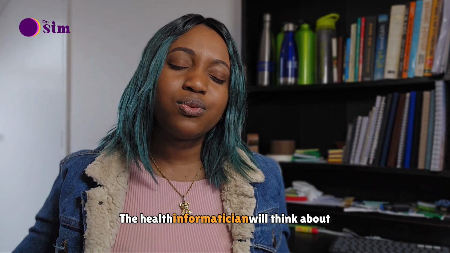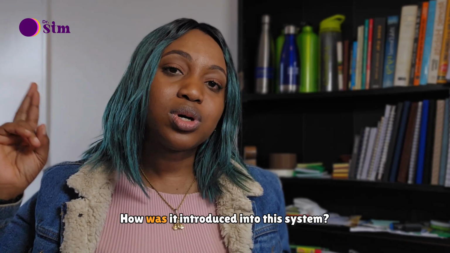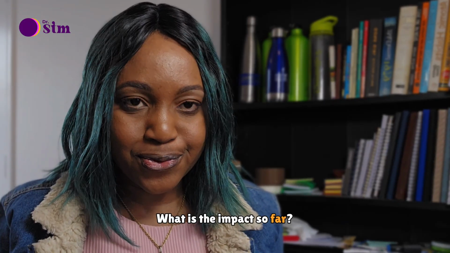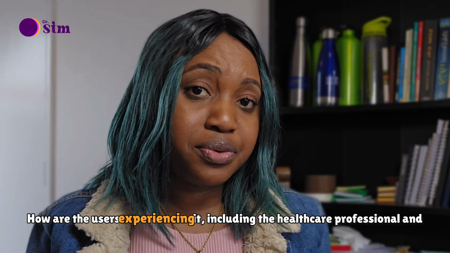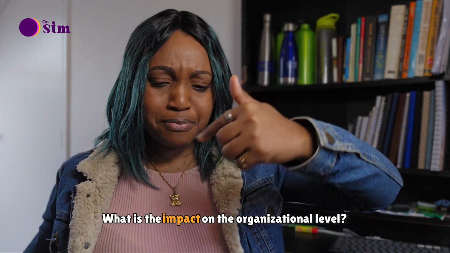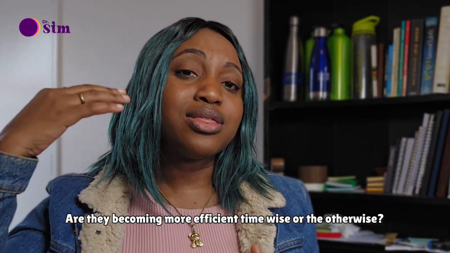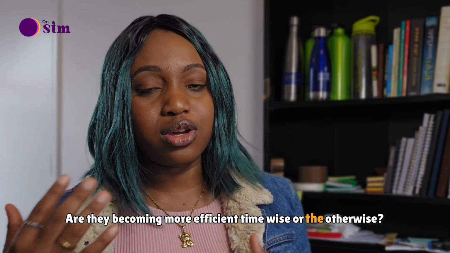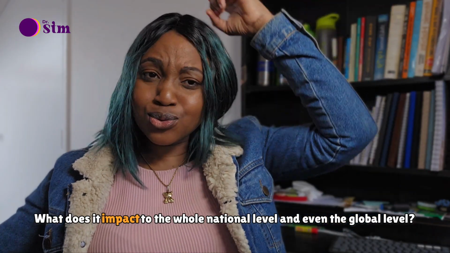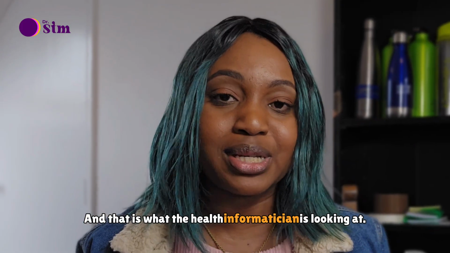The health informatician will think about how this electronic health record was built. How was it introduced into this system? What is the impact so far? How are the users experiencing it, including the healthcare professionals and the patients? What is the impact on the organizational level? What does it mean to the organization? Are they losing more money or are they gaining more? Are they becoming more efficient time-wise or otherwise? What does it impact on the whole national level and even the global level? And that is what the health informatician is looking at.